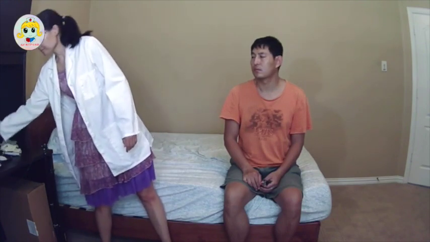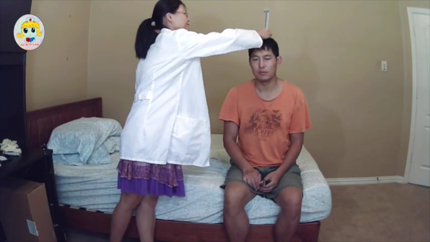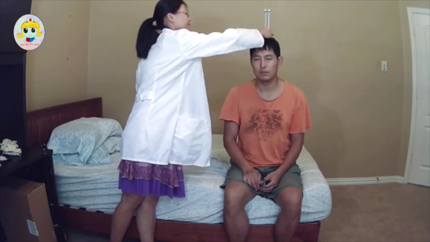Next, I will do the Weber and Rinne tests. This is a tuning fork. I will put it on the middle of your head. You tell me whether you hear the sound equally in both sides, or one side is louder and the other side is weaker, okay? It's equal. Okay. Next, we will do the Rinne test.